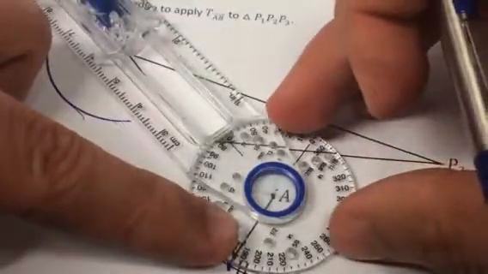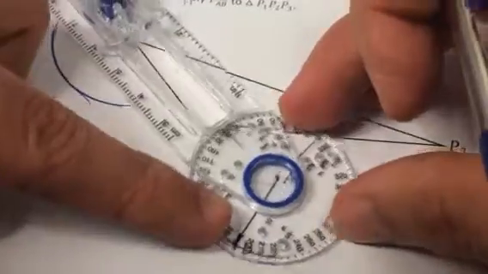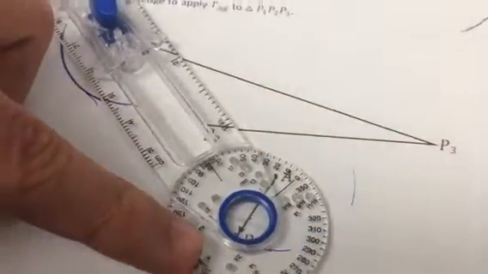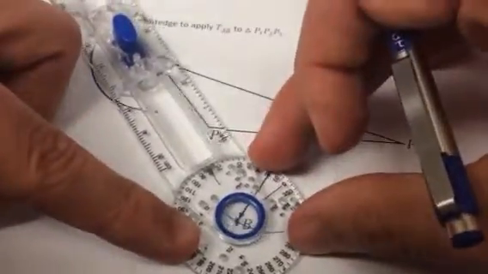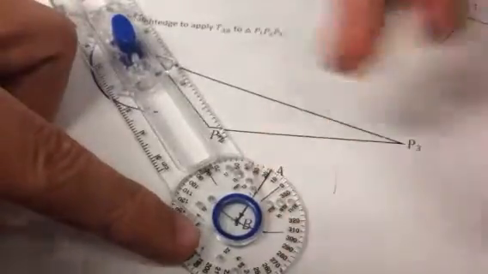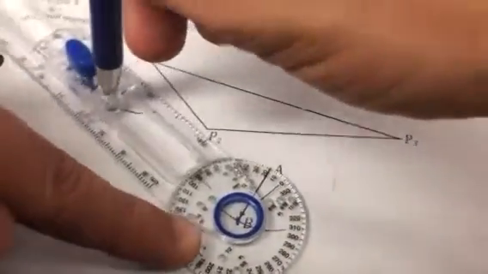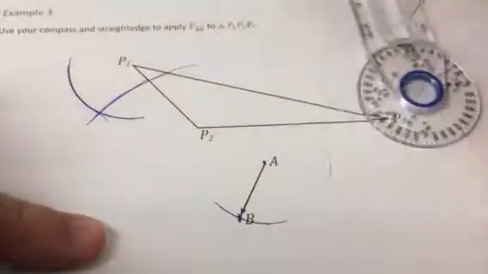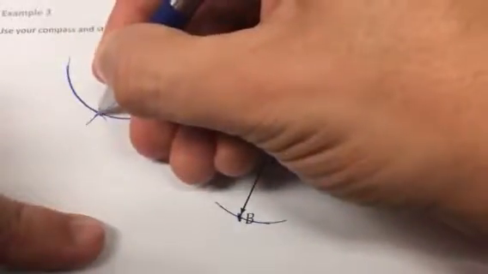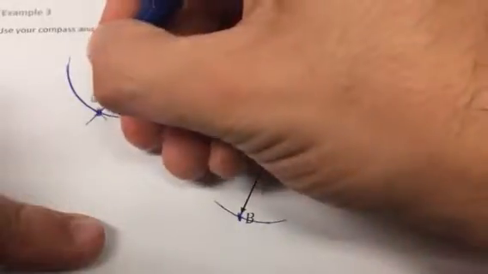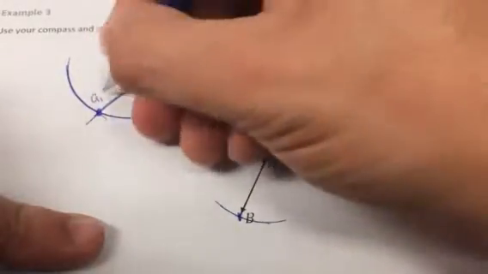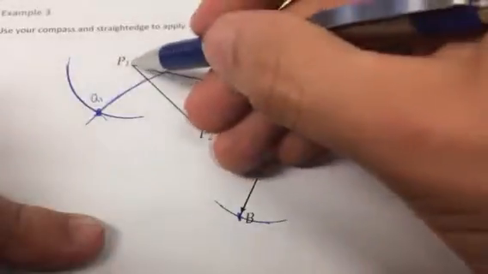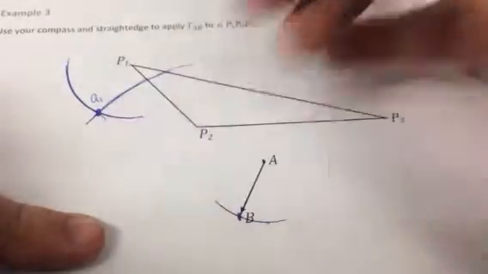Once I have that distance, I'm going to put B as my center. Let me zoom out a little bit. So B is my center now. And wherever I set it, I'm just going to do that. This is going to be my new Q1. All right, that's going to be my new point. So this P1, it's now moved over here.